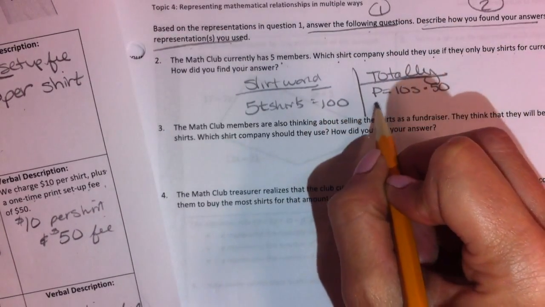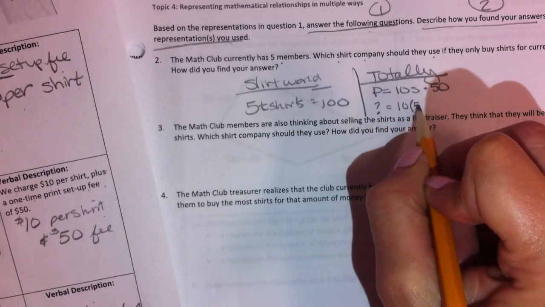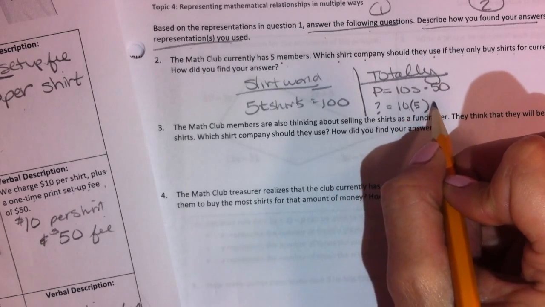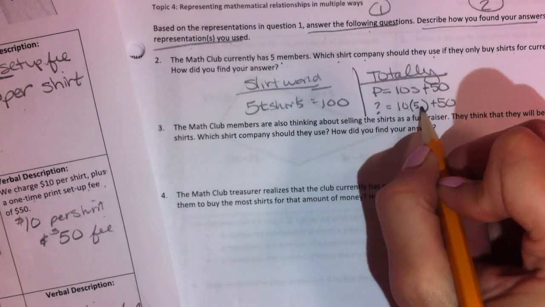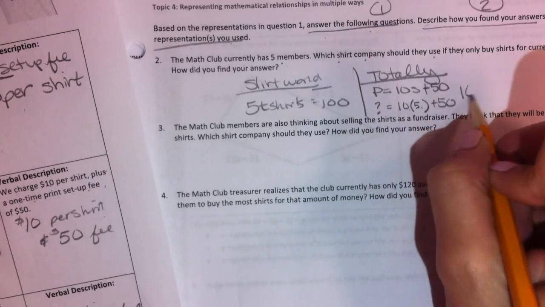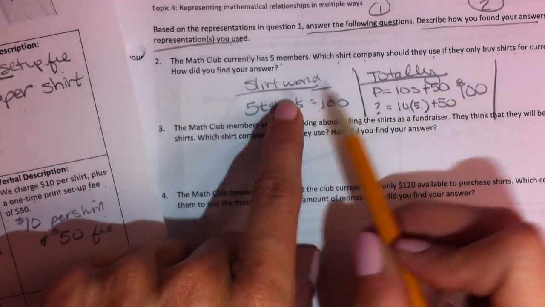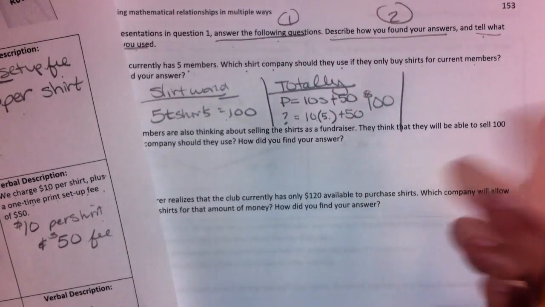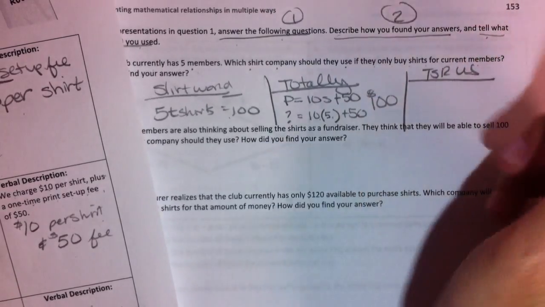We're looking for the total price, so I'm going to write a question mark. The number of shirts we have to order is 5, so I'm going to take out the S and put in a 5. And we've got to add 50. So 10 times 5 is 50, plus 50, so that's $100 too. So even though these were 20 a shirt and these were 10 a shirt, that $50 setup fee made it equal.